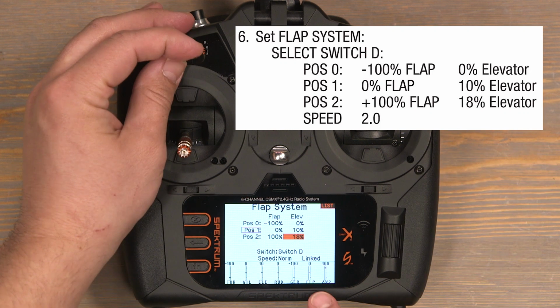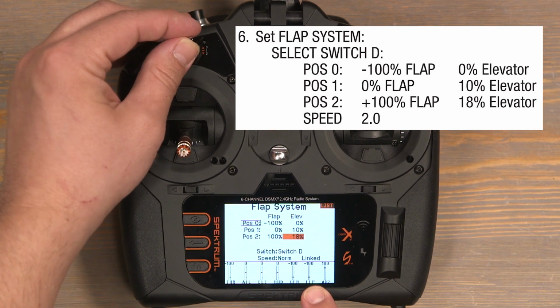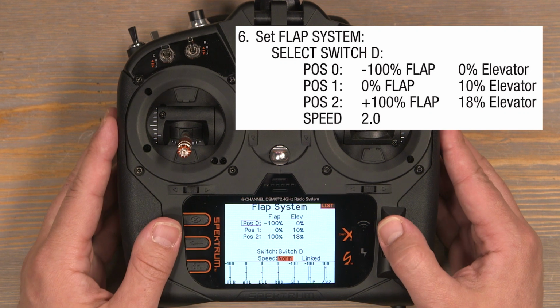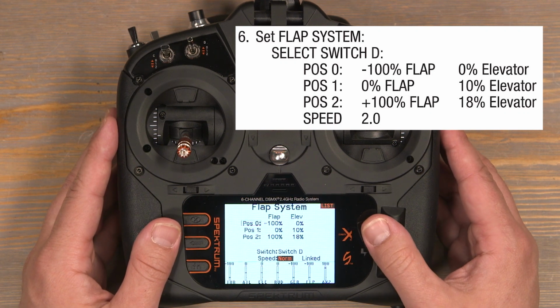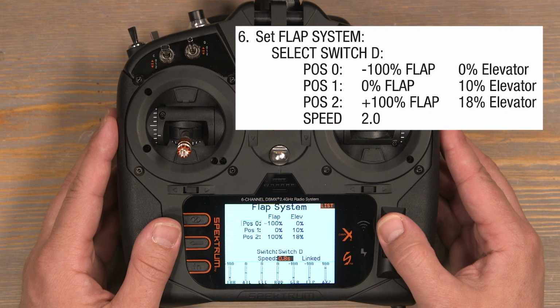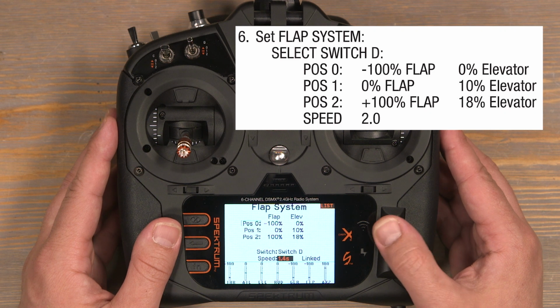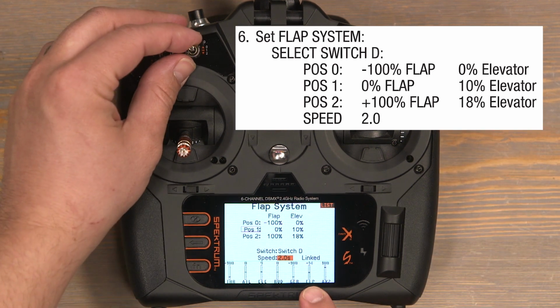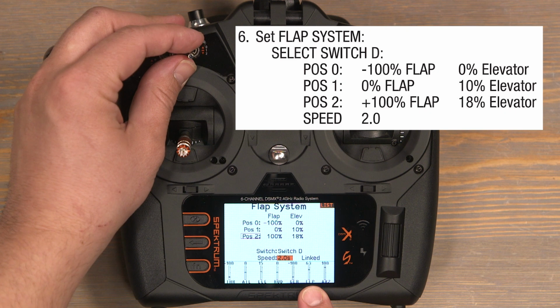Now we can see the flaps move as they should. However, they move too quickly. Scroll down to where it says speed norm and click, and scroll to the right until we get to 2 seconds, 2.0 seconds. And click to lock it in. Now we can see our flaps will come down much more scale and slow.